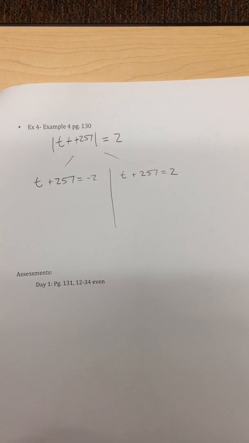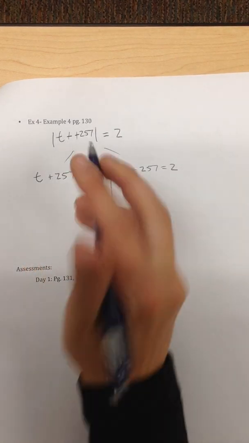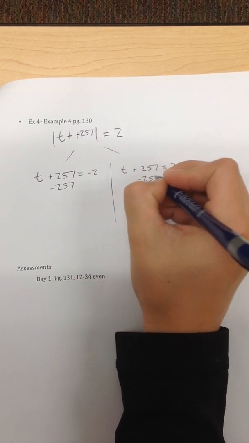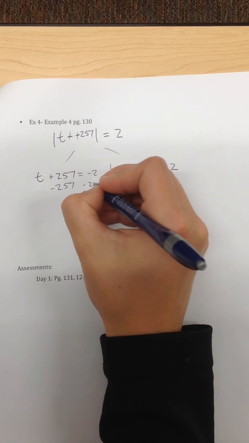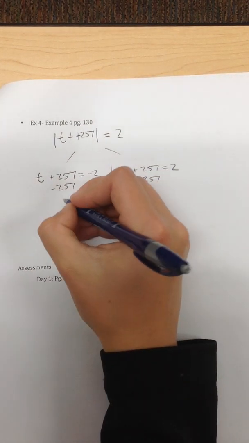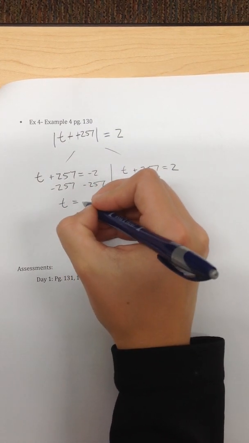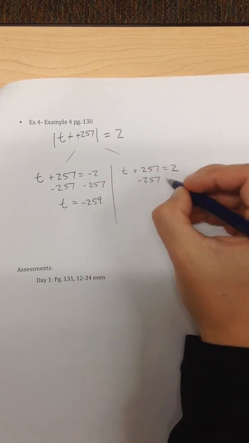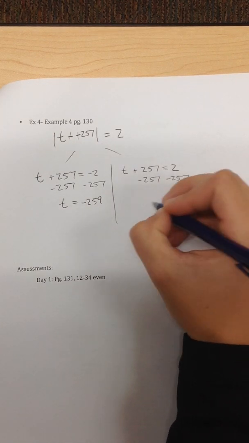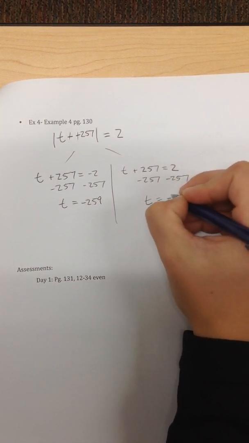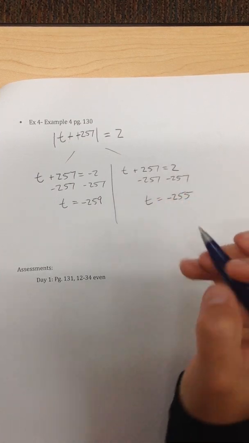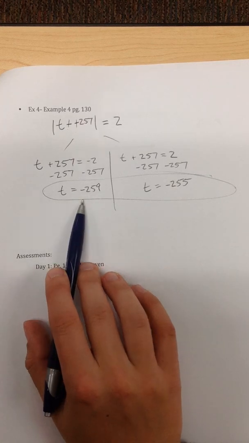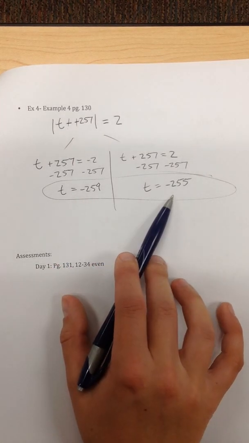Then I solve out for both of those sides. So to get rid of plus 257, I'm going to subtract 257 from each side. So when I do that, I would have T is equal to -259. And then over here, subtract 257 from each side. So T would be equal to -255. Okay, so those would be my two answers here, which this one here would be 2 below, this one here would be 2 above.